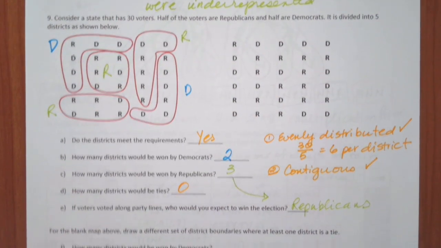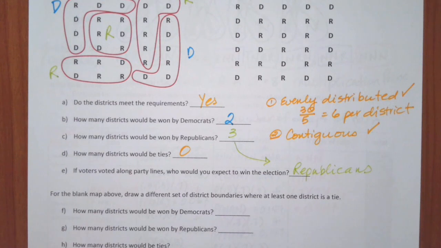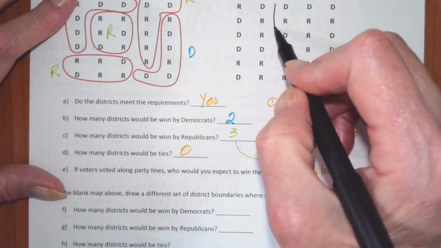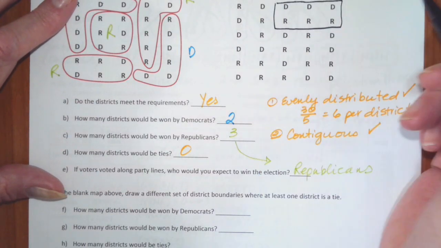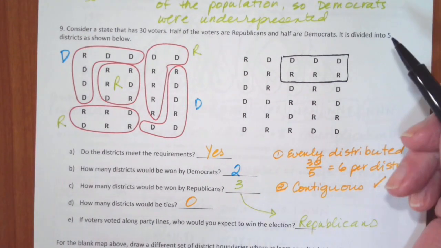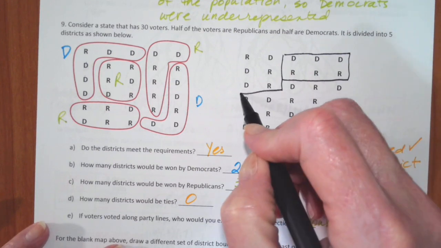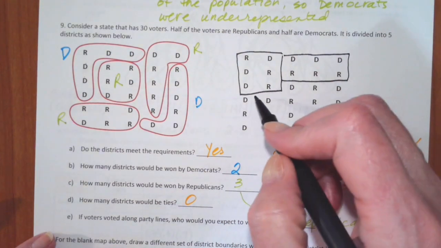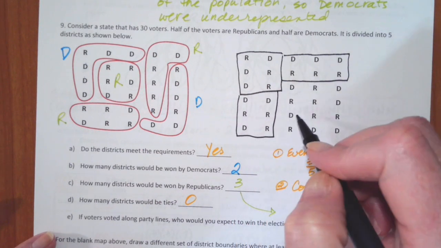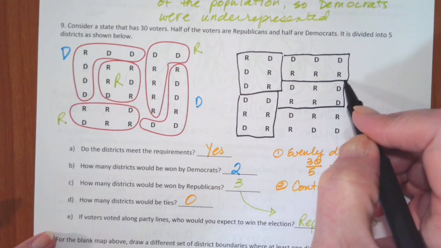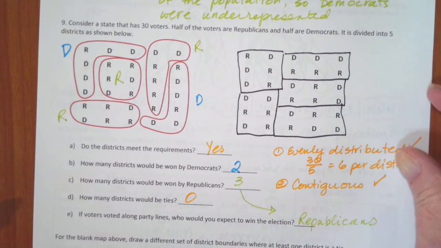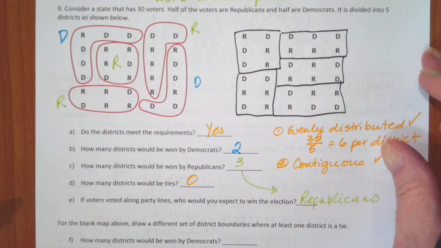Okay. All right, now it asks us in the blank map, draw a different set of boundaries where at least one district is a tie. Okay, so that means 3 Republicans and 3 Democrats. All right, well, I see one right here. So I've met the challenge, and now I can divide them up any way I want. So let's do this one, and this one, and I can just do this one and this one. If you want to get fancy and play with it, that's fine.